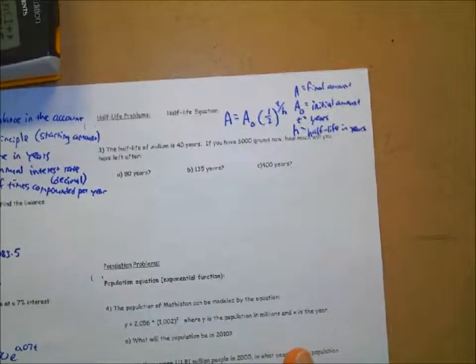Just in case we're not familiar with the half-life idea, I'll talk about it briefly. Some compounds are radioactive, and that means that they emit particles, they emit radiation.